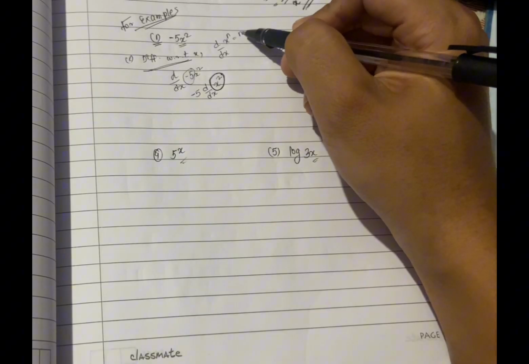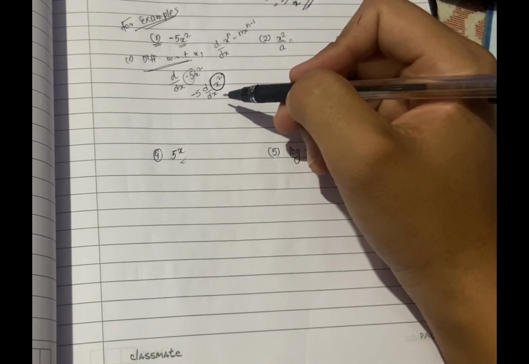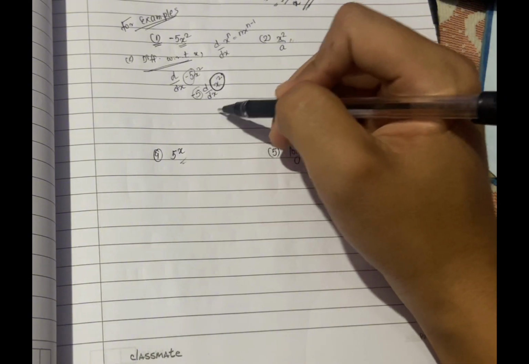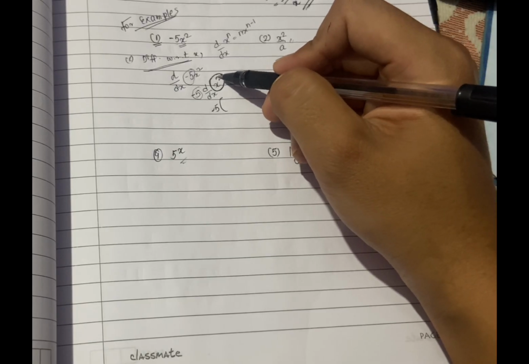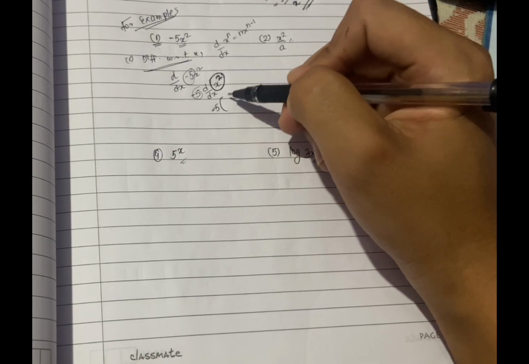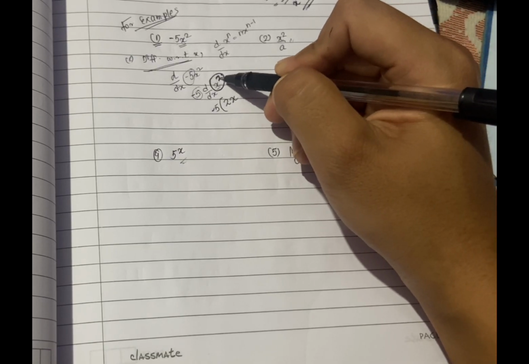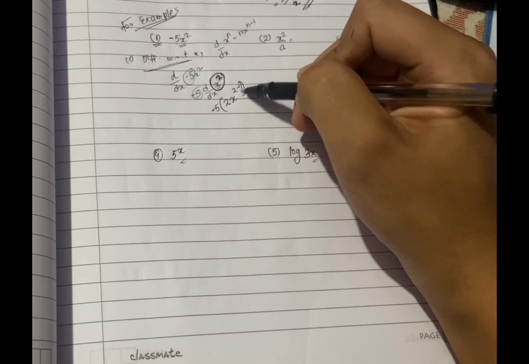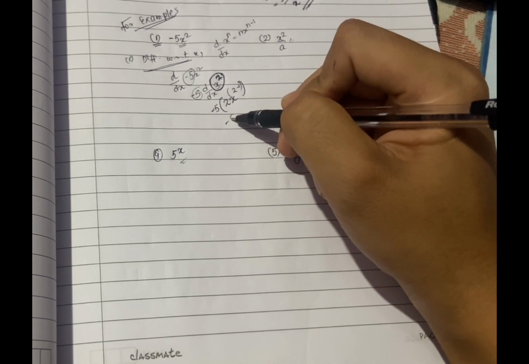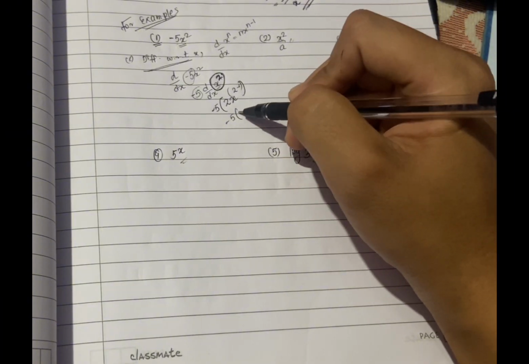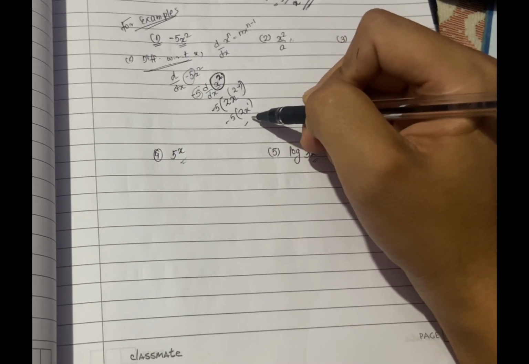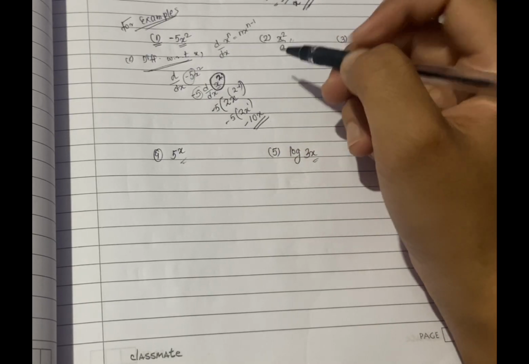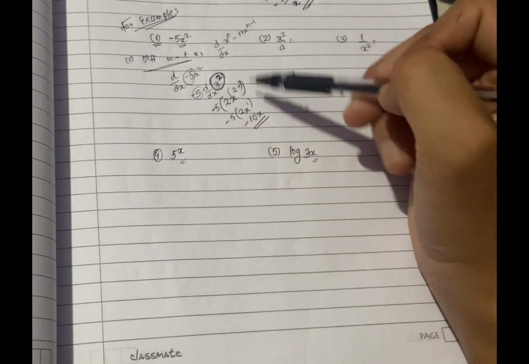What is the formula? n x^(n-1). So we will use the same formula. The minus 5 will stay as it is. Now we give one bracket, x to the power n. First of all, we have n, that is 2, so 2x, and 2 minus 1 is 1. So the answer is 5 into 2, 10, x. So the differentiation of minus 5x square is minus 10x.